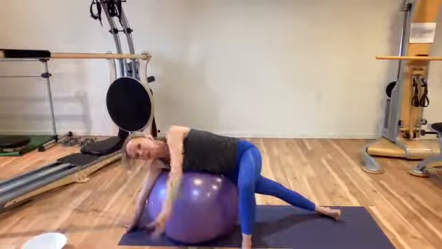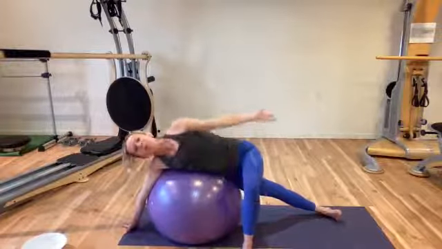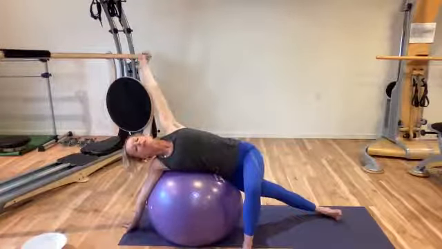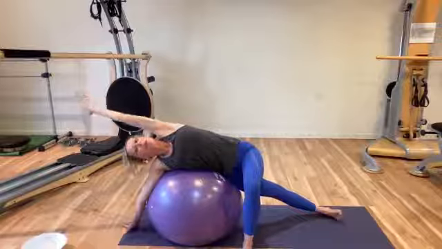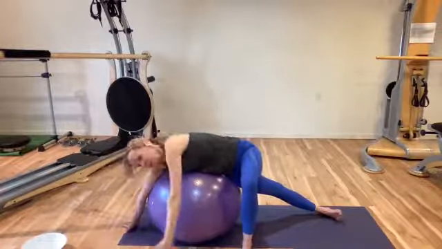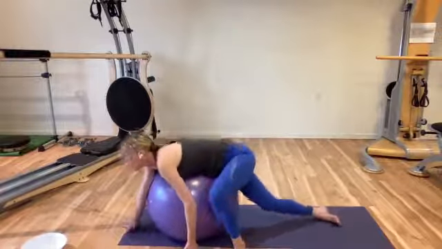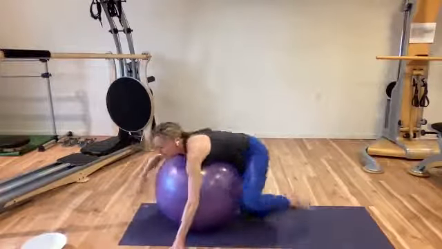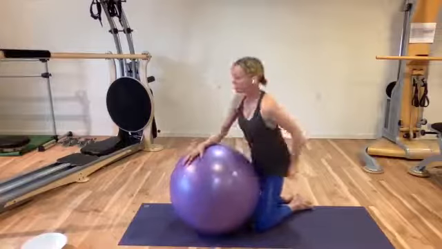And I hope you feel that amazing opening and release, not only in your diaphragm, but the back of your legs, your glutes, your piriformis.